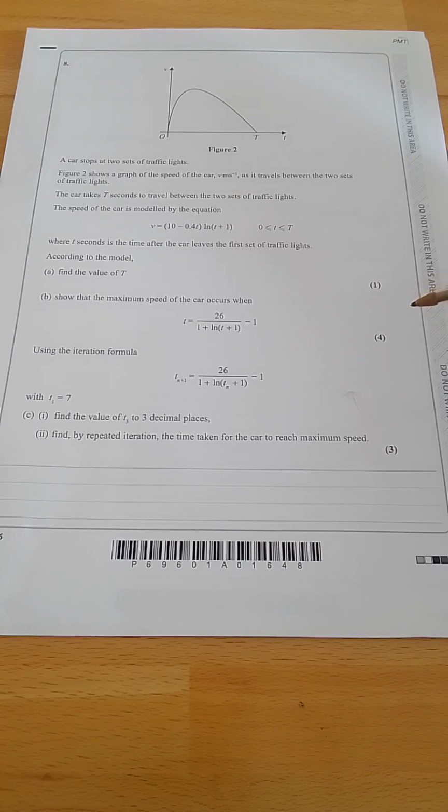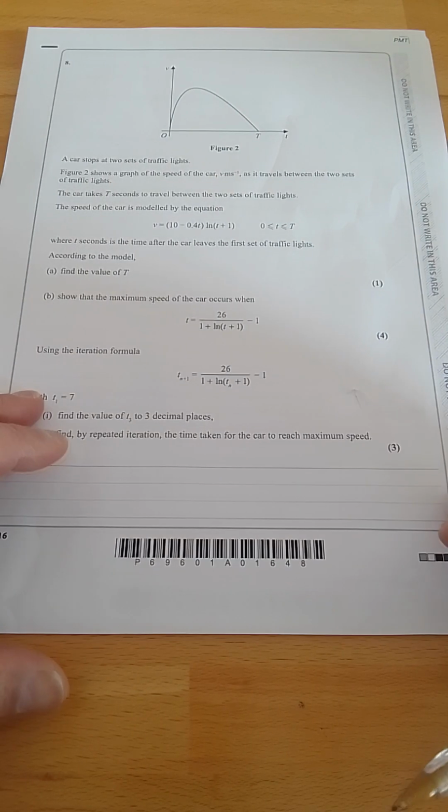And then we have to find a number of things about this equation. Eventually we're going to find this time T and an approximation for the maximum speed, the time of the maximum speed of the journey. Because there's so much on this question, I've duplicated the question but without the diagram.